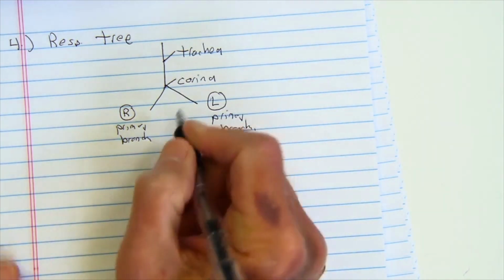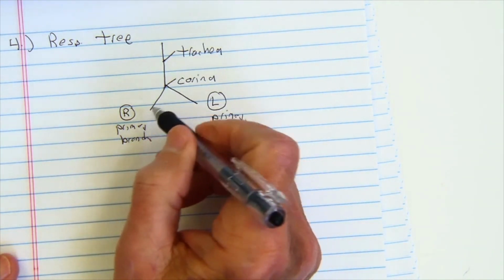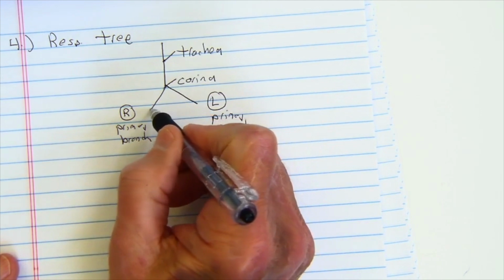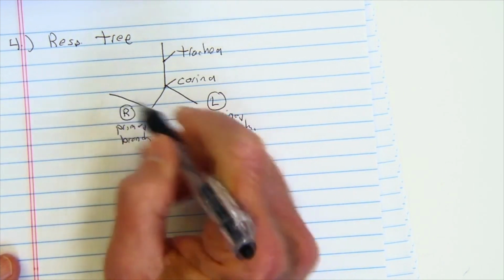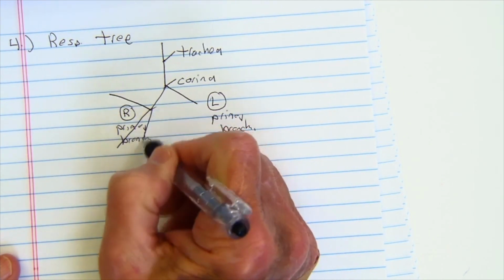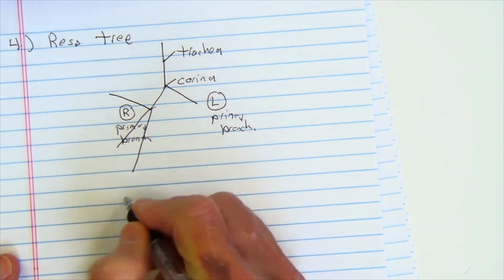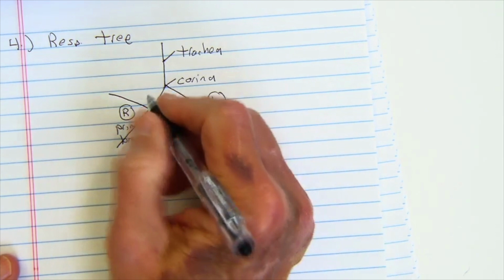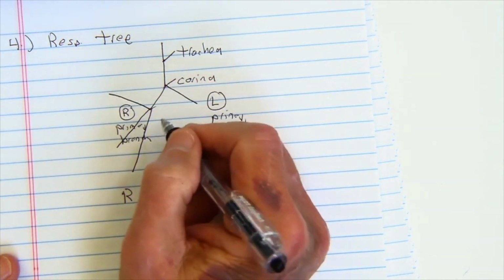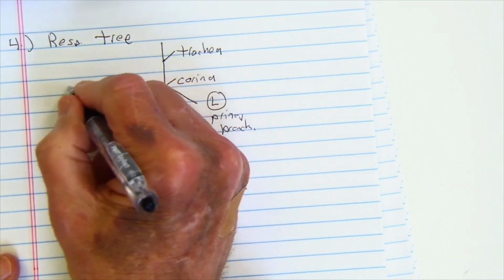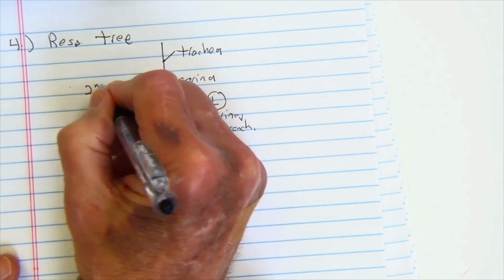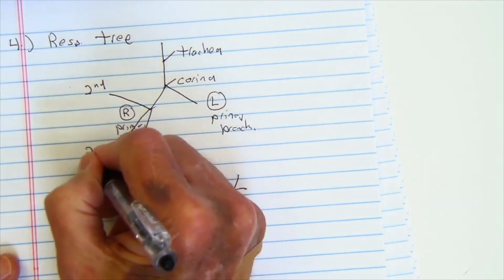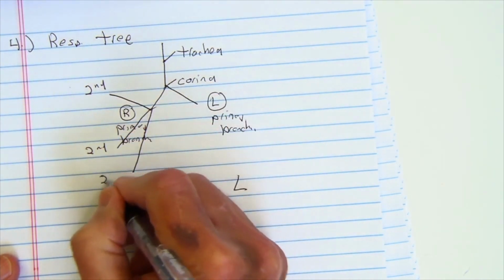The right primary bronchus then is going to go into the lobes of the lung, because the right lung has got 1, 2, 3 lobes. And this is right and this is left again. So you're going to have 3 lobes, and that's therefore going to be secondary bronchi. So this is secondary, and this is a secondary, and this is a secondary.